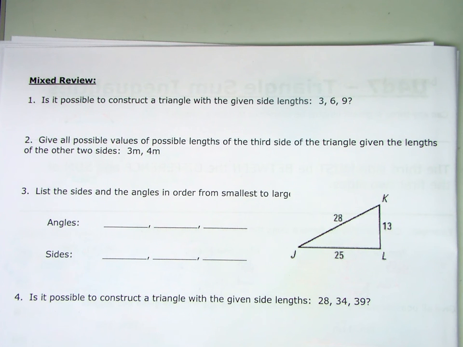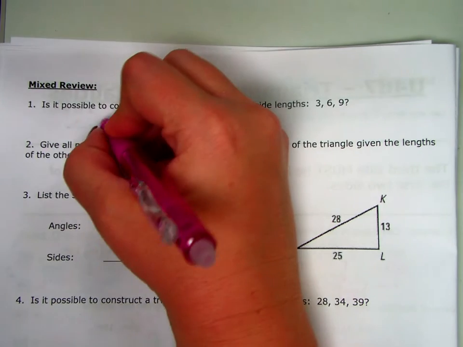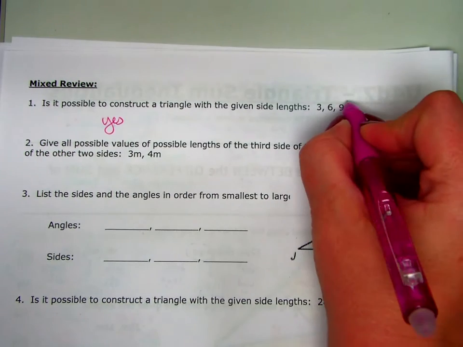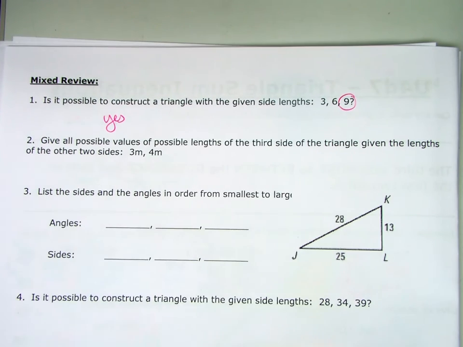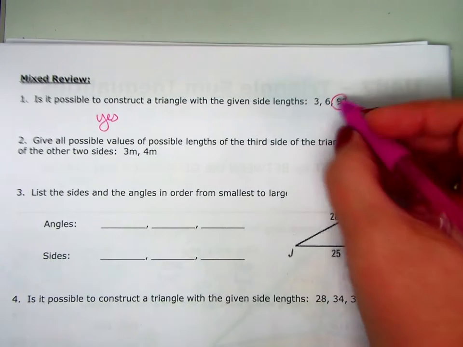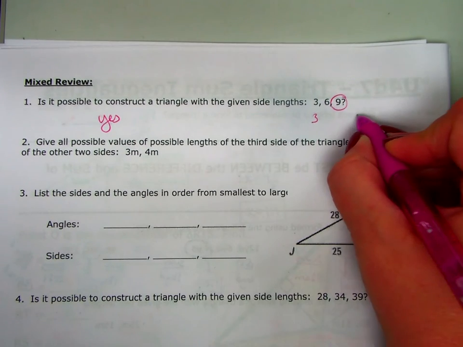Number 1, is it possible to construct a triangle with those side lengths, 3, 6, and 9? Why not? Because 3 plus 6 equals 9, and 9 is equal to 9. And really, we could have just said, if 9 is my third side, the sum of those is 9, so the difference is 3.